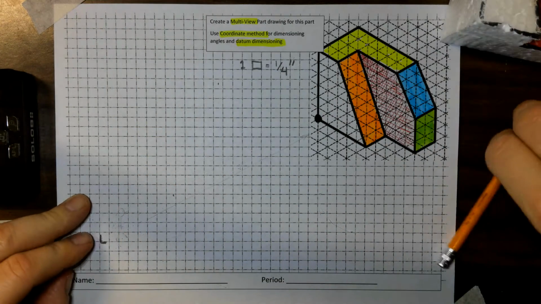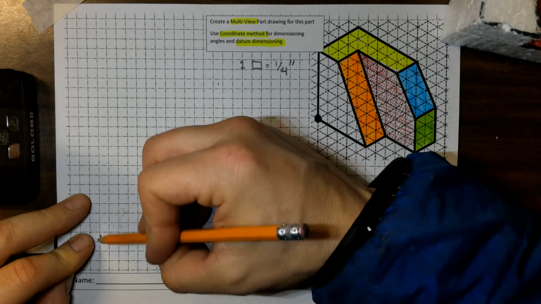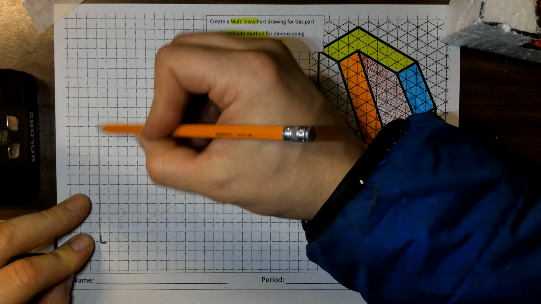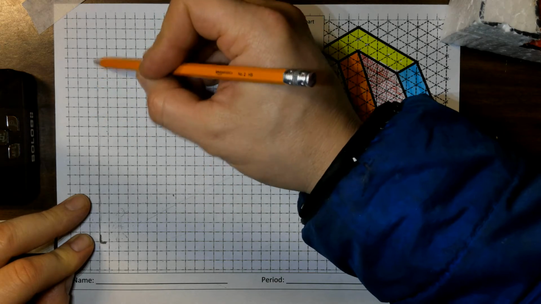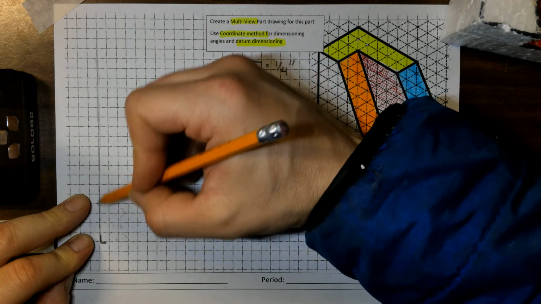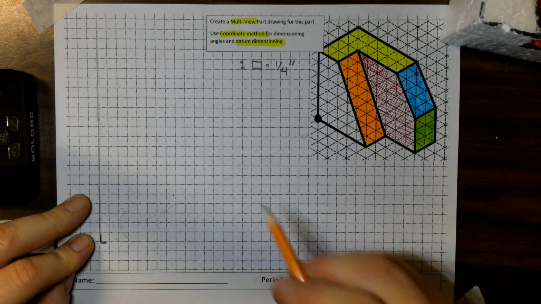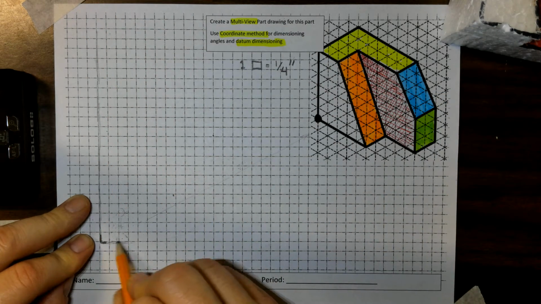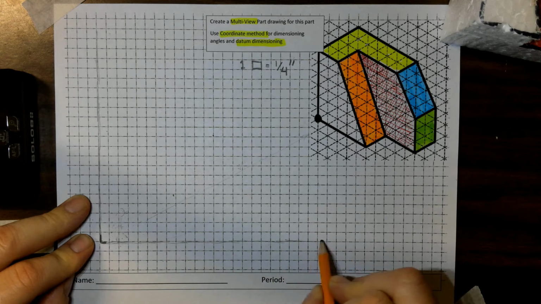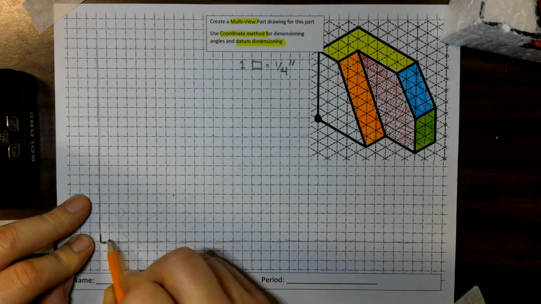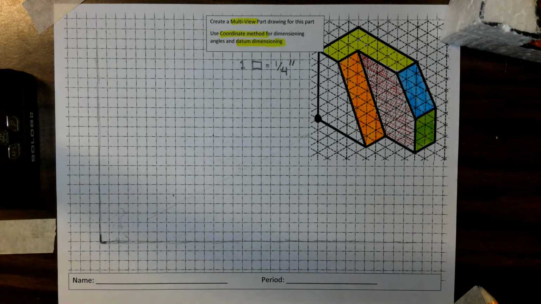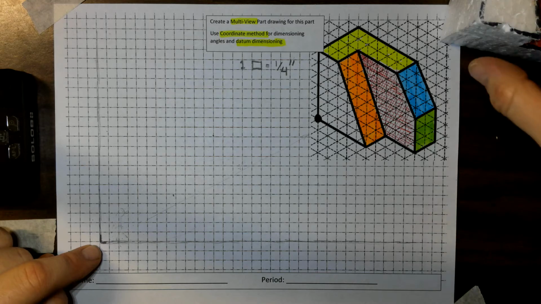Now, before I even draw any views, I'm going to go ahead and create some baselines. Since I now have a datum point, I already know that the left edge of my top view is going to be right there, and the bottom edge of my right view is going to be right here. So I already know, before I do anything else, this is where my project's going to be.